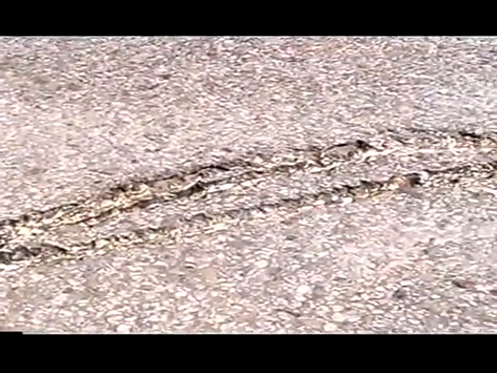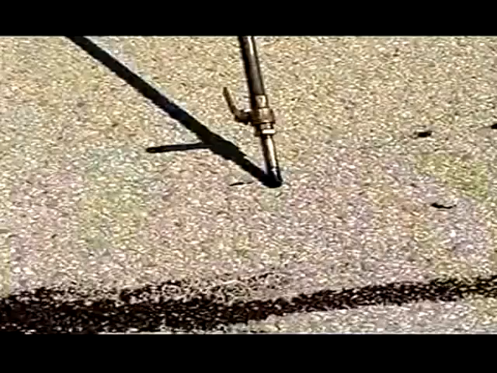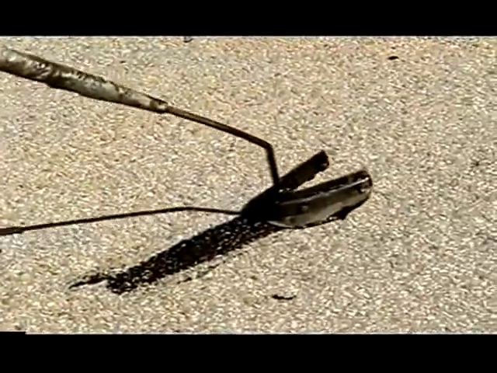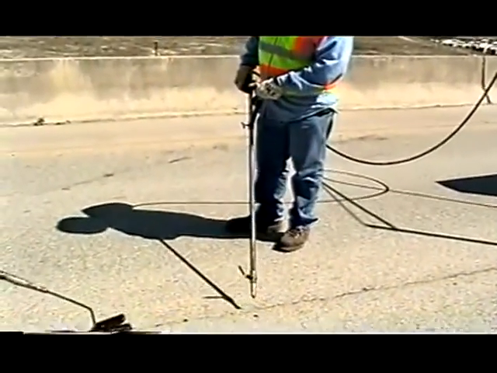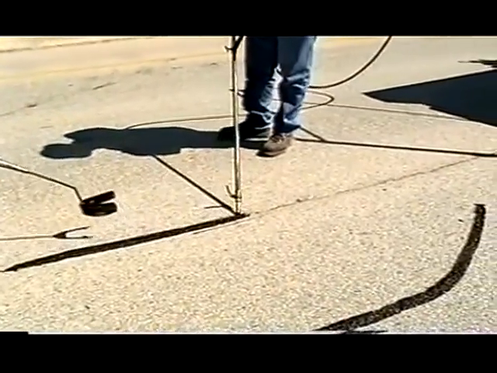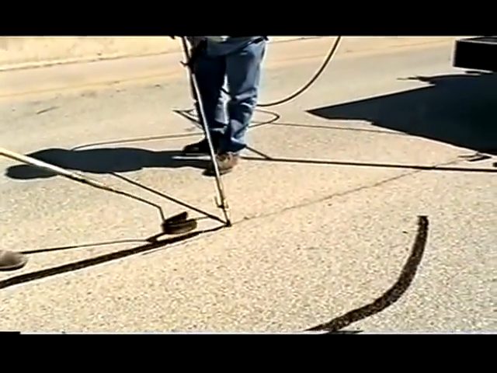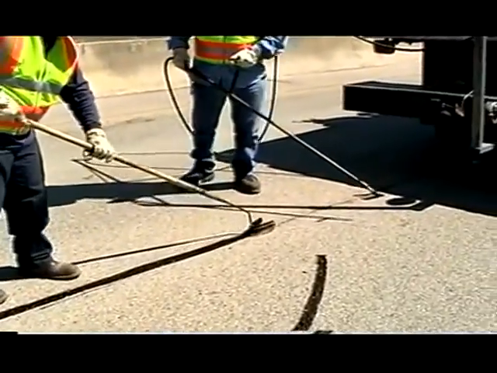A distinction should be made in the terminology of crack repair. Generally, the phrase crack sealing refers to routing cracks and placing material in the routed channel. The phrase crack filling generally refers to placing material in an uncut crack. For the purposes of this video, any attempt to place material into any routed or non-routed crack to prevent further penetration of moisture and incompressibles will be referred to as simply crack sealing.